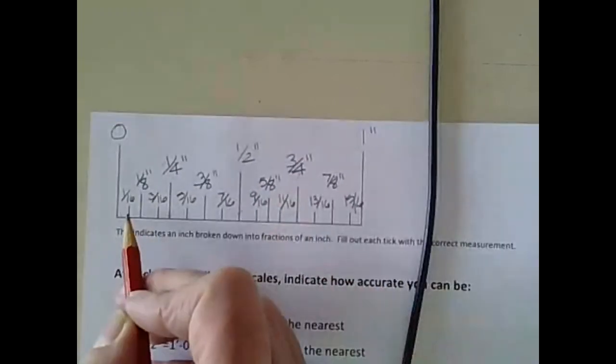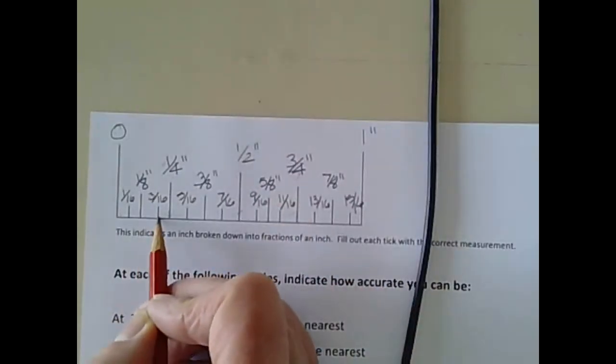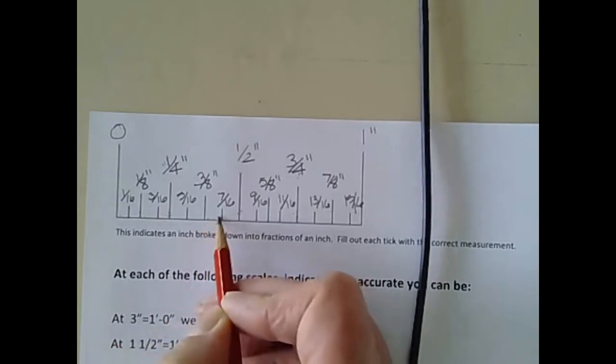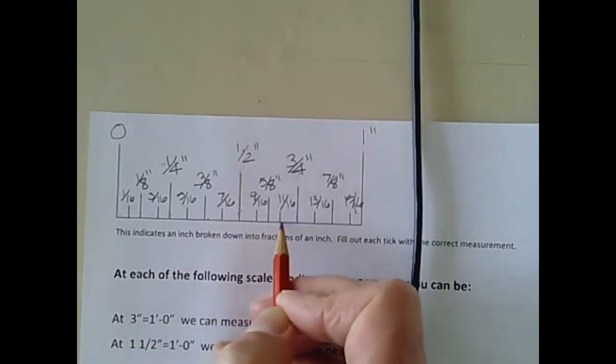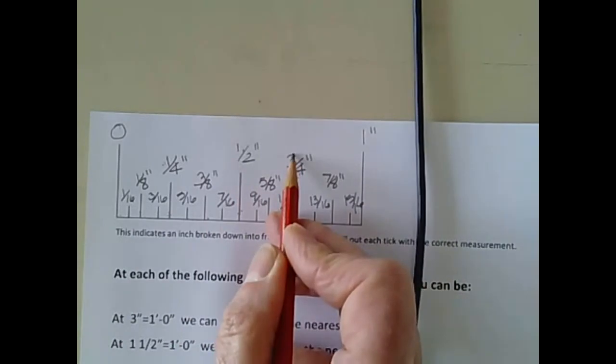So if you didn't know, you could count. You could go 1, 2, 3, 4, 5, 6, 7, 8. 8/16 is the same as a half. 9, 10, 11, 12/16.